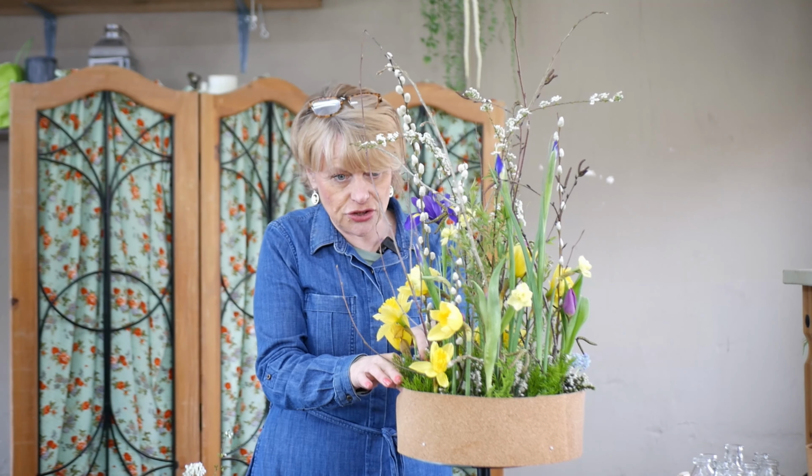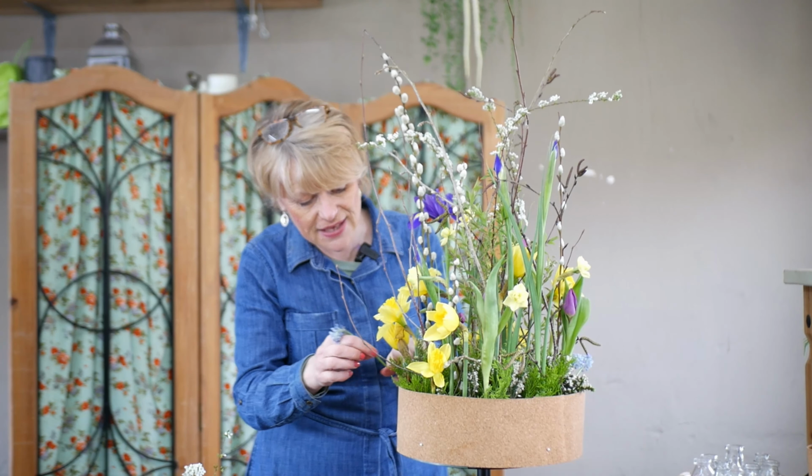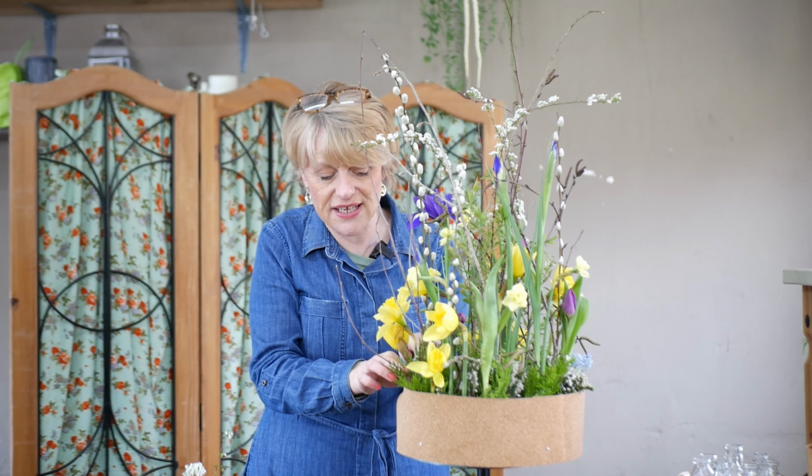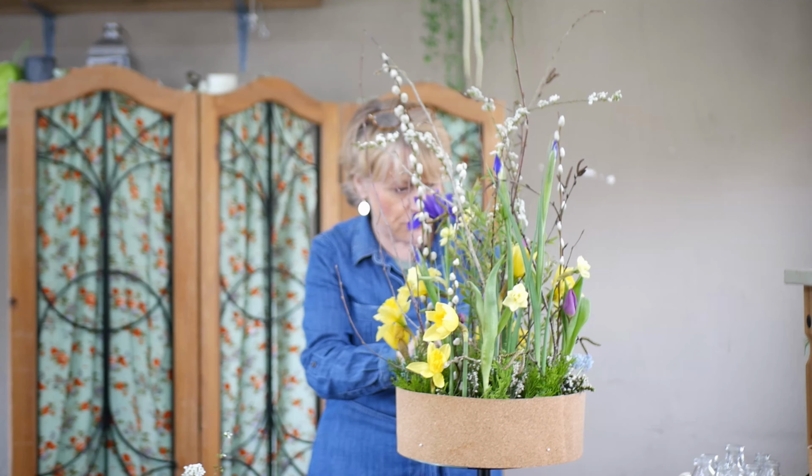Now, I mentioned during the video a couple of the elements and principles of design, and that's what we tend to use to create our floral arrangements. It's almost like the guidelines that we follow in floral design.